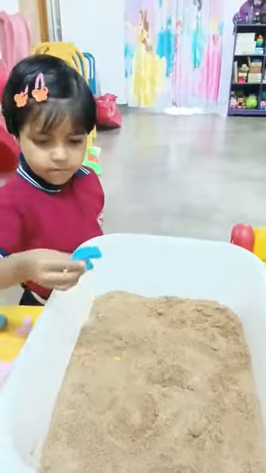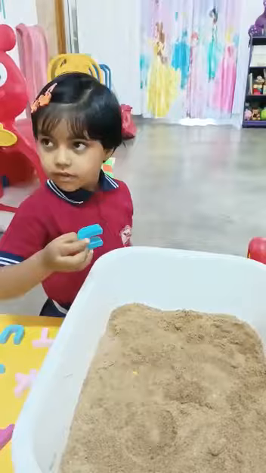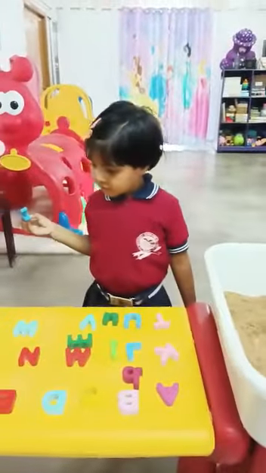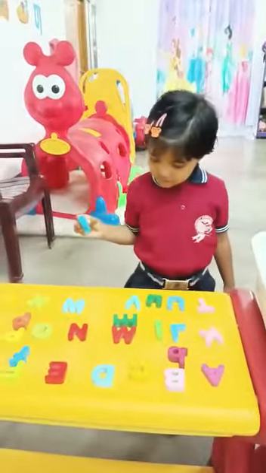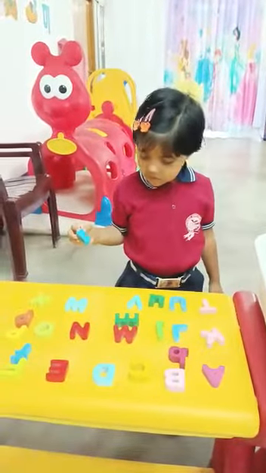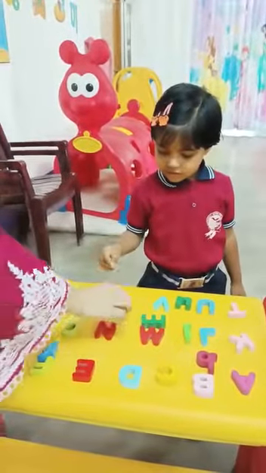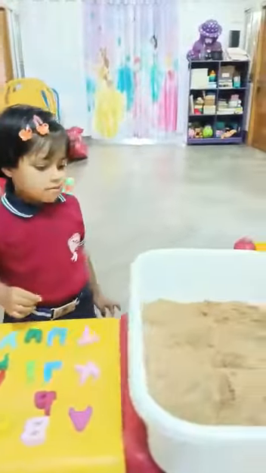Show me which letter is this. N. Very good. Where is capital N? Place it near that. Very good. Very good. Now find another letter. Go.